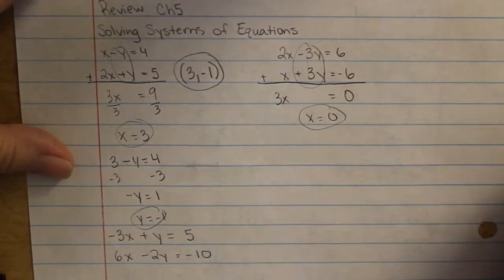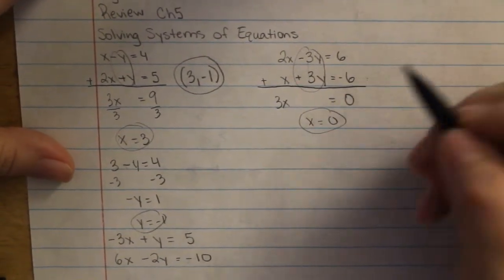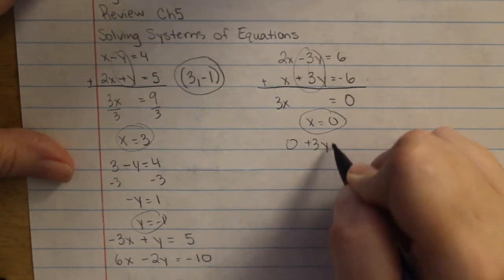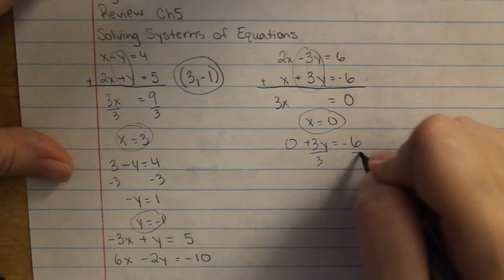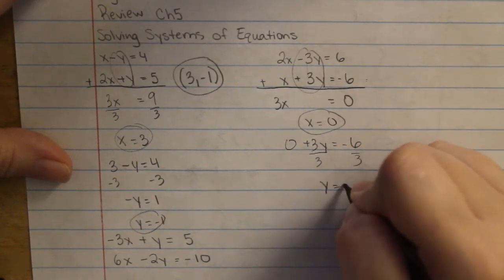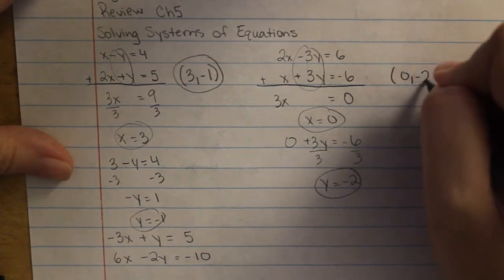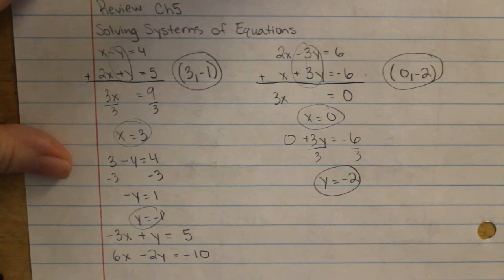No way around it. So here, I'm going to pick to plug it into this other one here. So I'm going to do 0 plus 3y equals negative 6. I can divide both sides by 3. And I have that y equals negative 2. So here I have 0 comma negative 2 as my point that satisfies both equations.